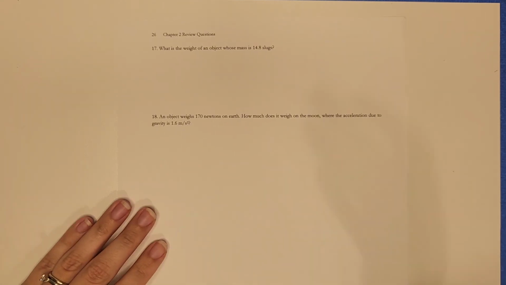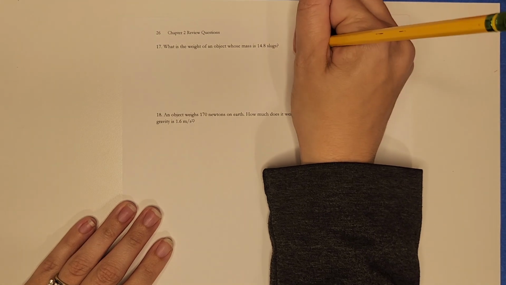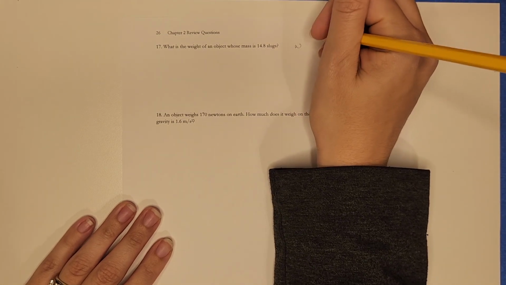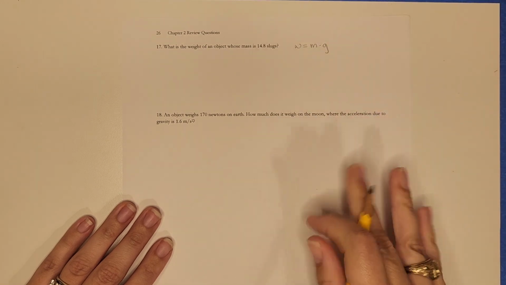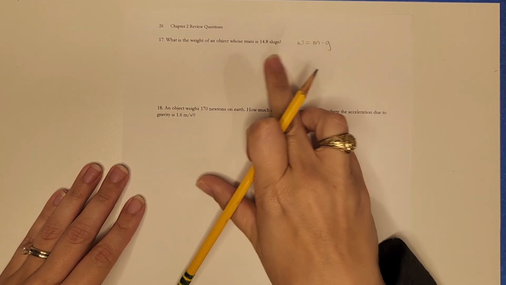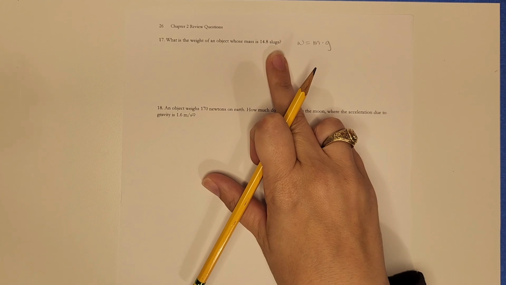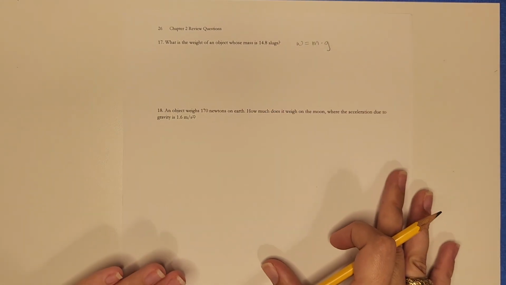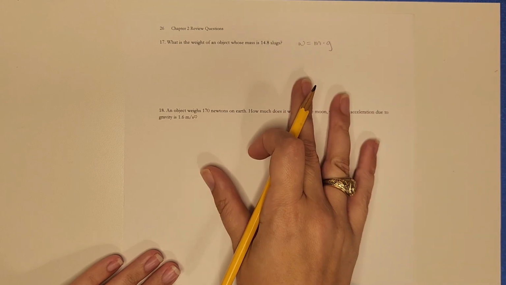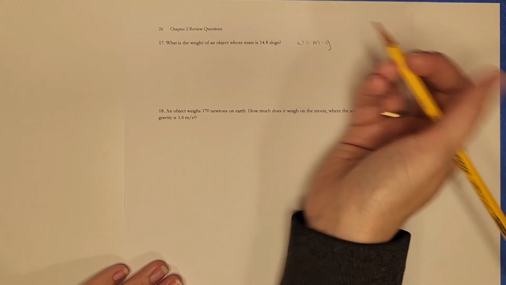Okay, question 17. What is the weight of an object whose mass is 14.8 slugs? So this is going to come from our equation where weight equals mass times gravity. We're dealing with slugs, which are English units. So what do we know?